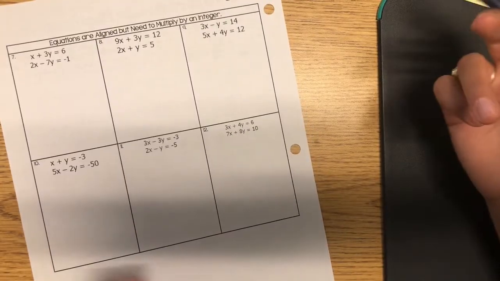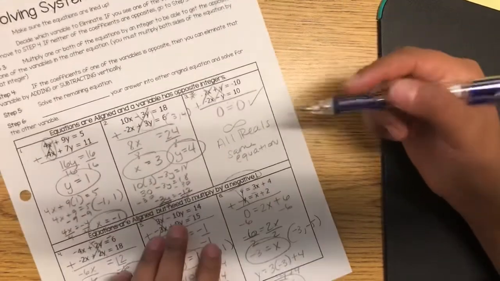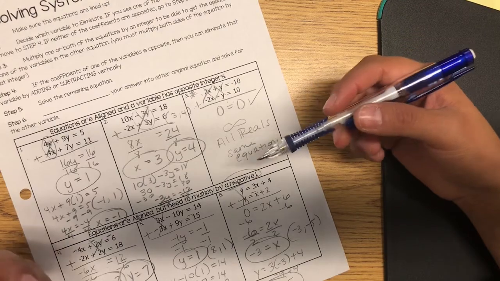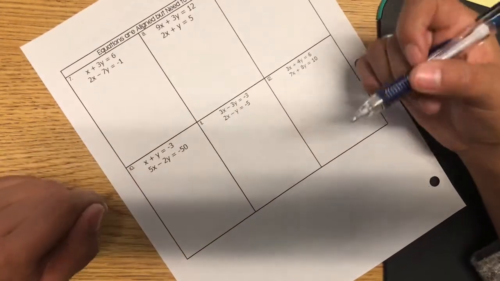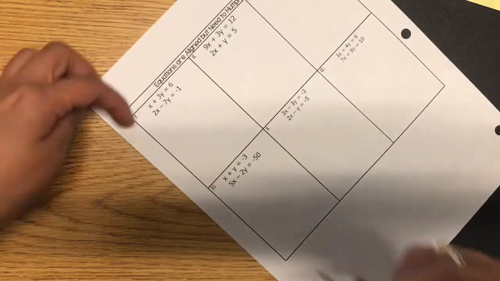So the third and final type when it comes to elimination is what do I do whenever the variables are aligned, but there's no opposite integers. This is whenever you don't just change all the signs, you have to multiply by an integer to make them opposites. So here's an example, number 7.